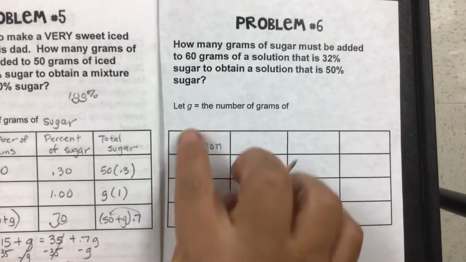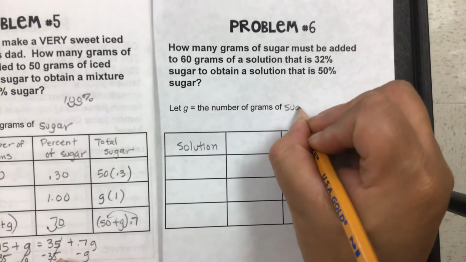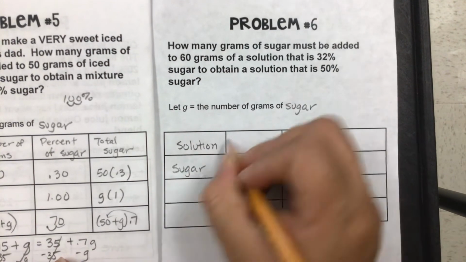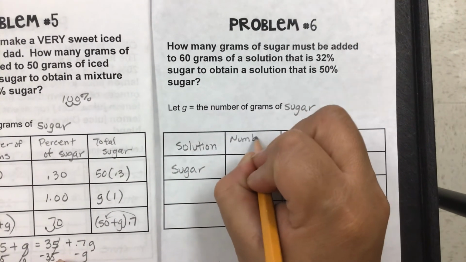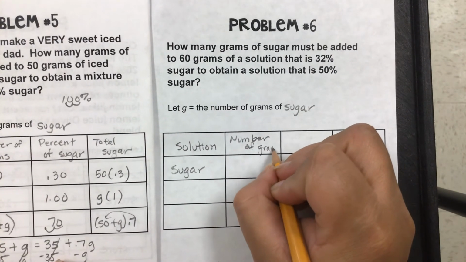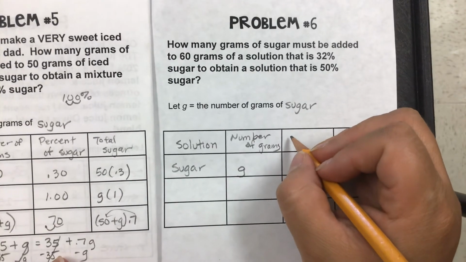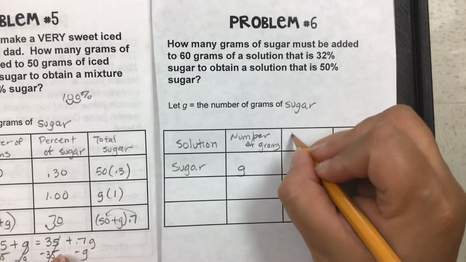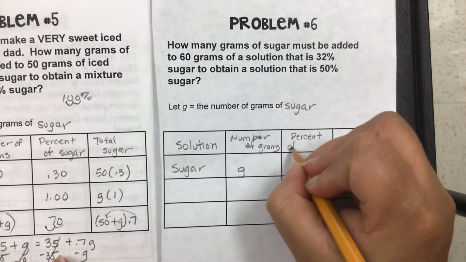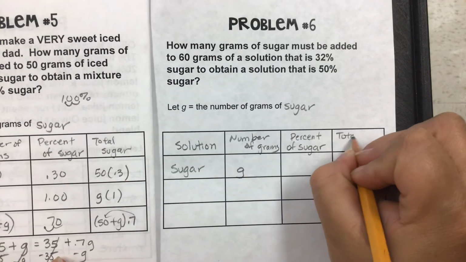So again, we have sugar, number of grams, and we don't know, so we're calling it G. And then percent of sugar, and then total sugar.